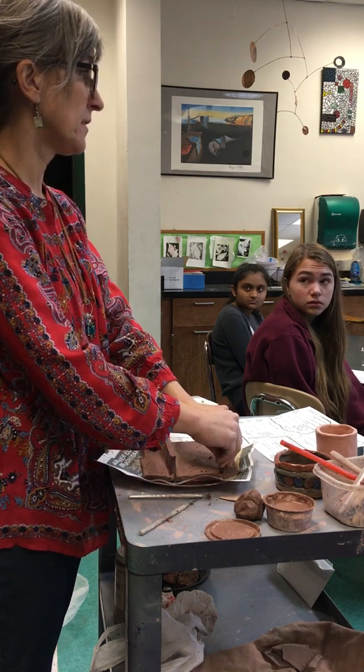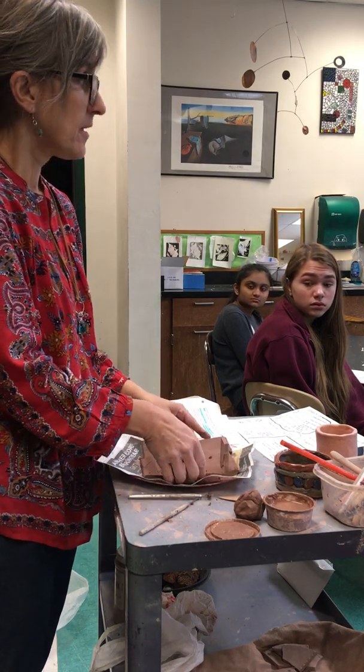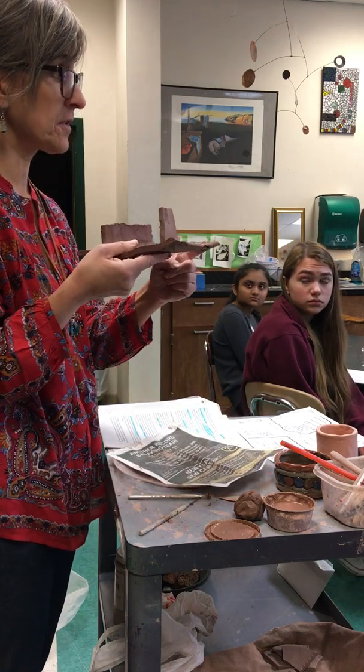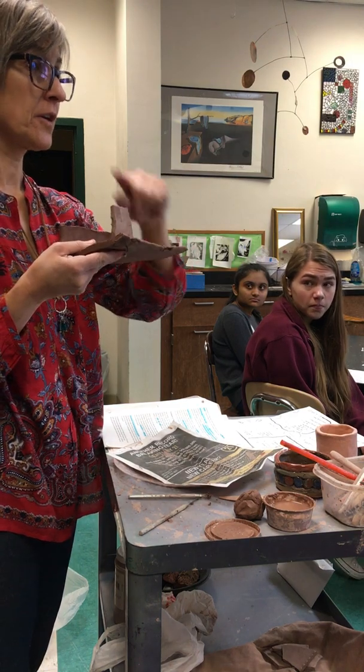Is it going to shrink? No, it already shrunk. It shrunk all it can. There's no more water left in it, it can't shrink anymore. But does this one still have water in it? Yes. So this one's going to shrink, but this one's not. So what'll happen? It'll fall off. They're going to crack apart.